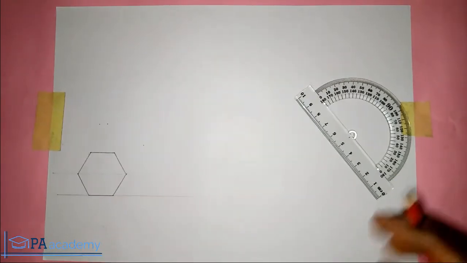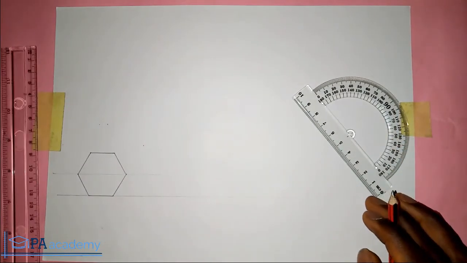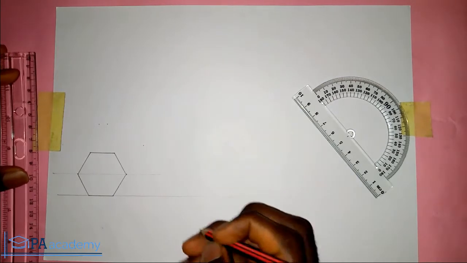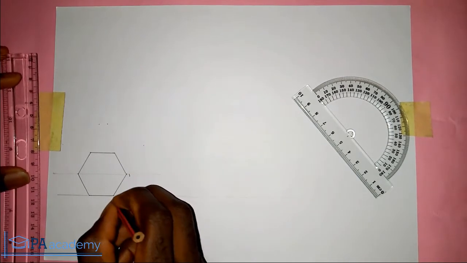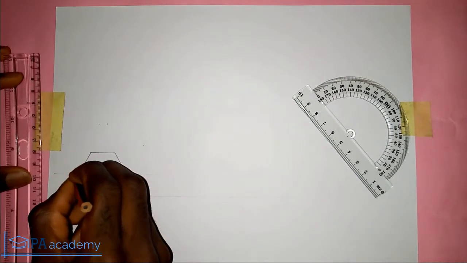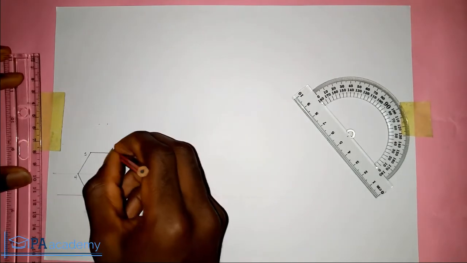Okay, so now we've been able to draw the hexagon. The next thing we are going to do is label this. Let's call these points 1, 2, 3, 4, 5, and 6.